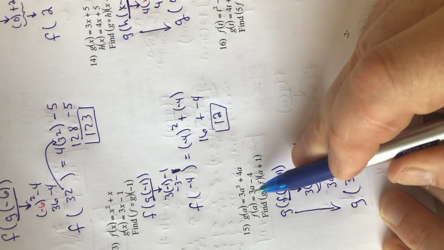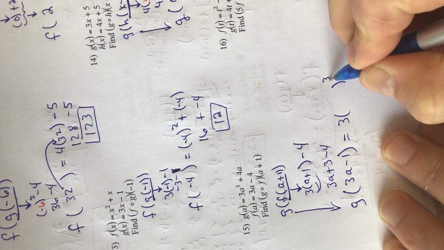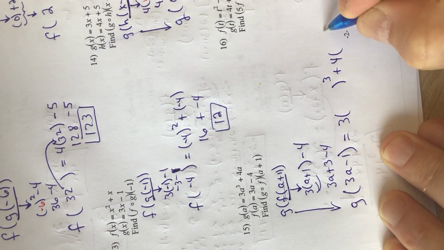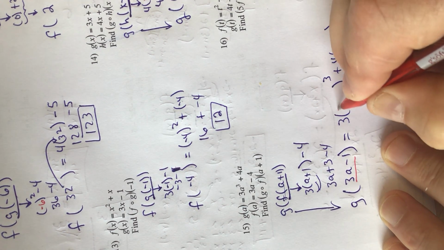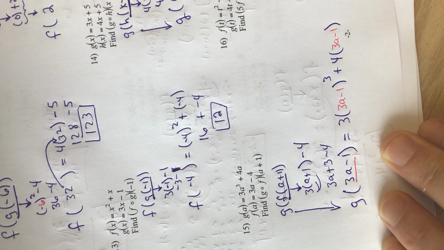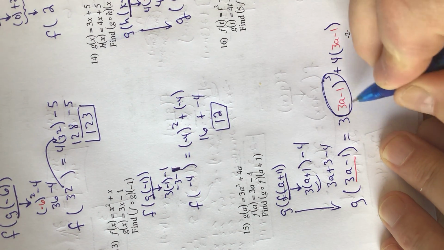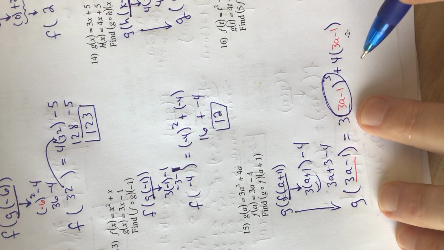Okay, the g formula is 3 something cubed plus 4 something. And what's going in there is this 3a minus 1. Okay, so again, you got to do the exponents before you do the multiply. So I've got to figure out what this is, and I just did Pascal on the other side.